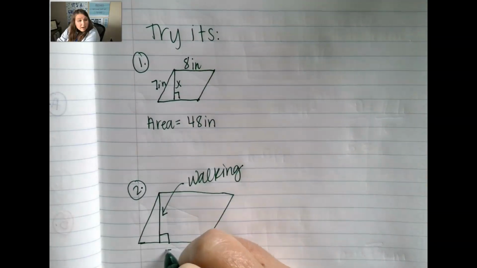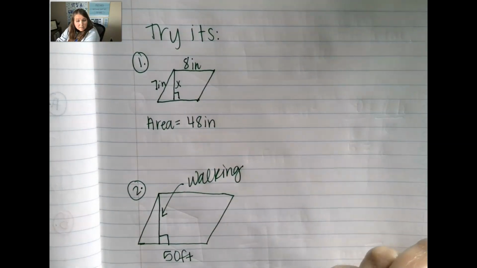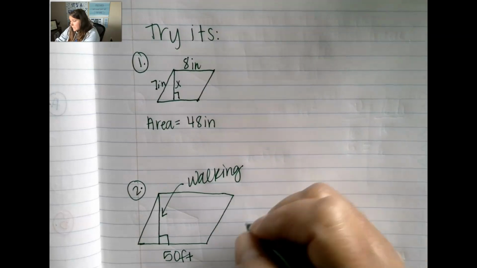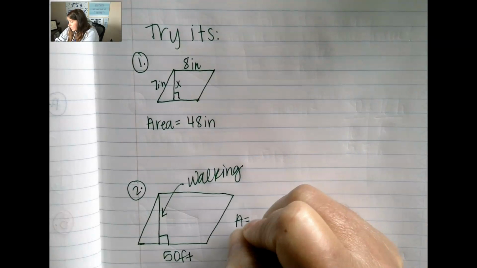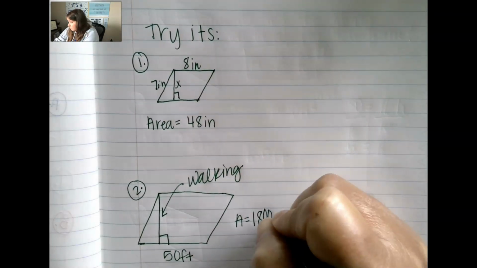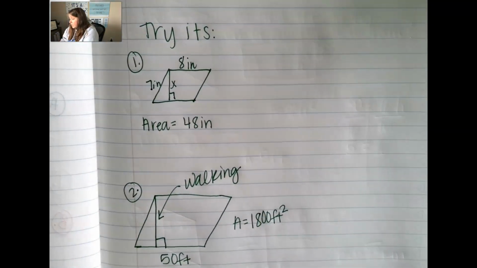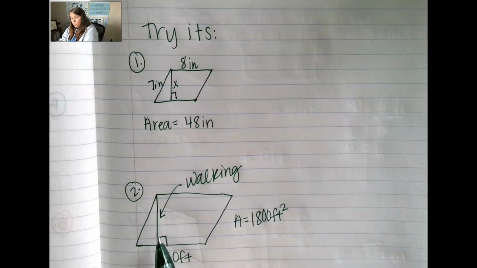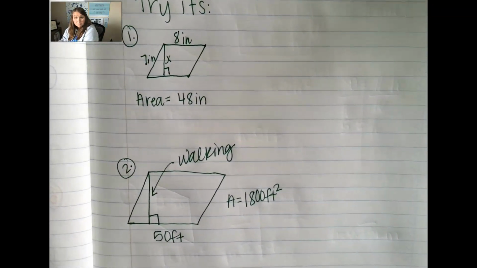However, this length right here is 50 feet. The base is 50 feet. It says that the area of this swimming pool is 1,800 feet squared. So your job is to find how long the walking bridge is with this given information.